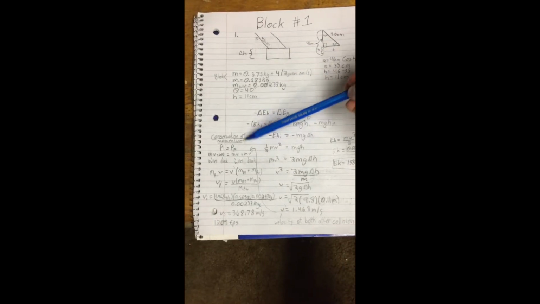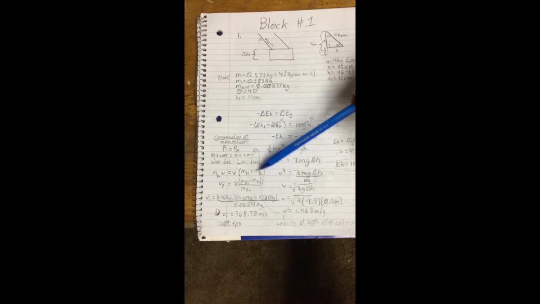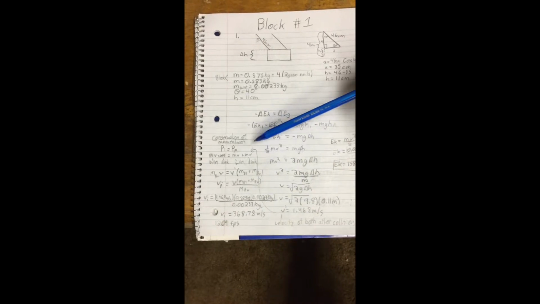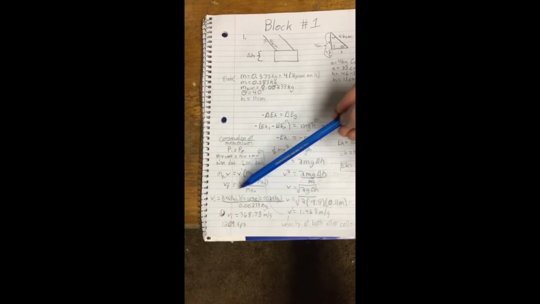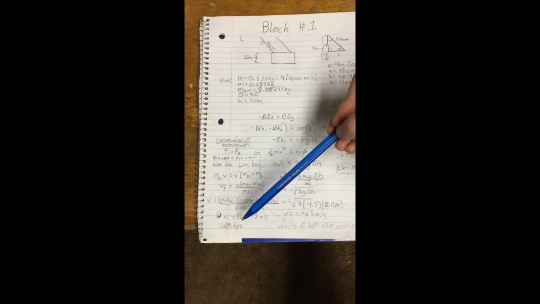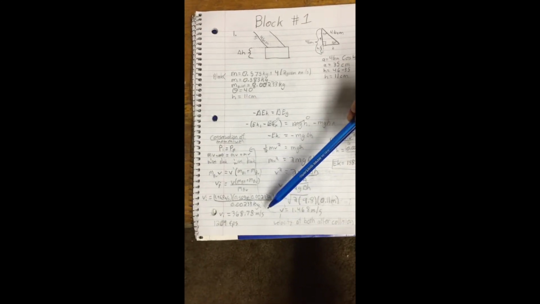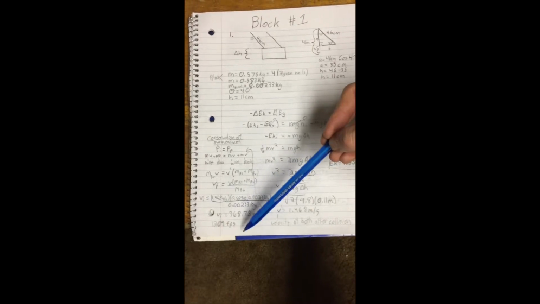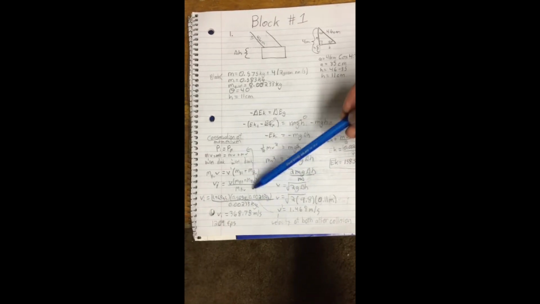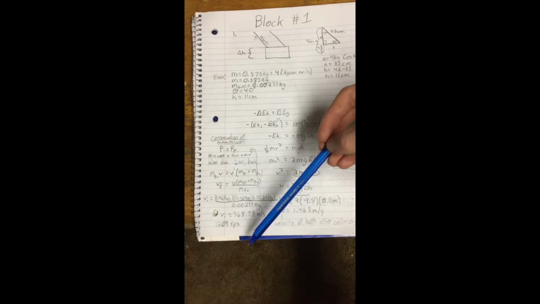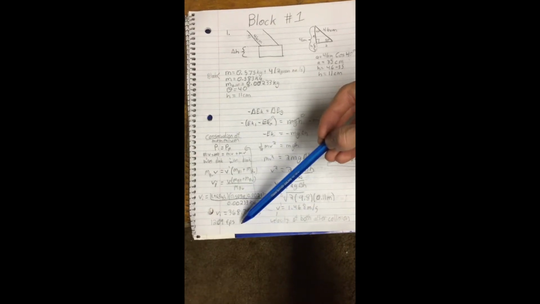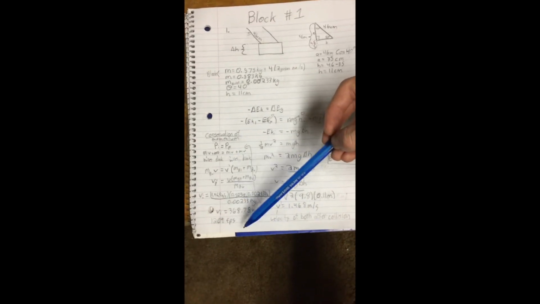And then you can use the conservation of momentum to find out the velocity of the bullet itself. So we go down here, we plug all our numbers in, and we get the velocity of the bullet equals 368.78 meters a second, which is 1,209 feet per second, which is very, very close to what it actually is on the box. So on the box is saying about 1,280 to 1,300 feet per second.